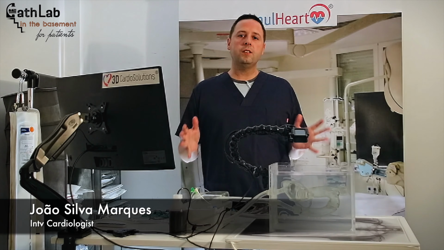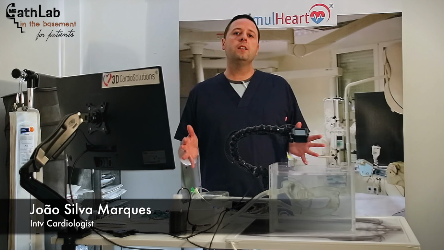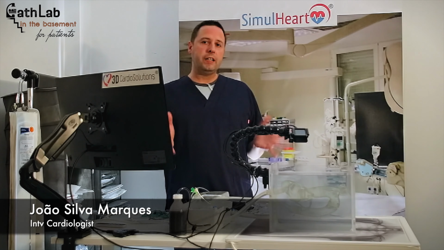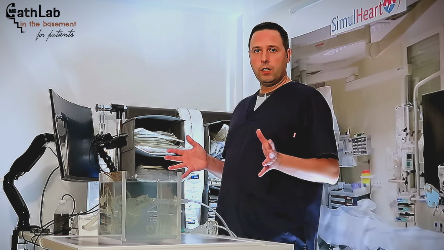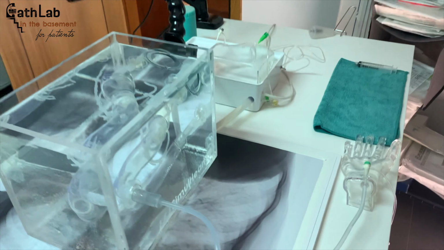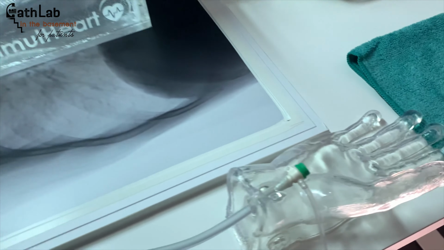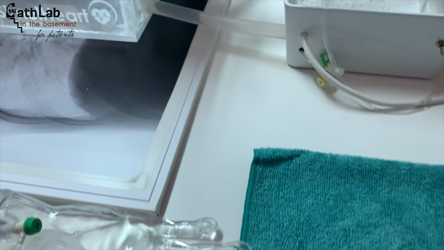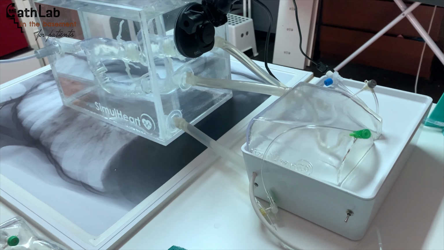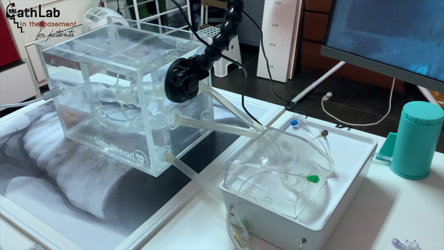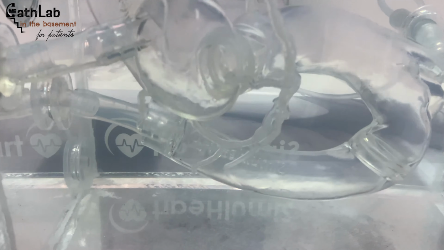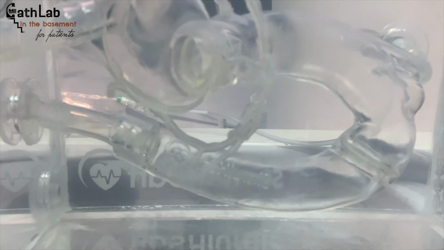João Silva Marques, an interventional cardiologist from Lisbon, and I'm going to explain to you how a diagnostic coronary angiography is done. For that, I will use this simulator, an interventional cardiology simulator that is transparent and in which we can see the steps that are required to do the procedure.